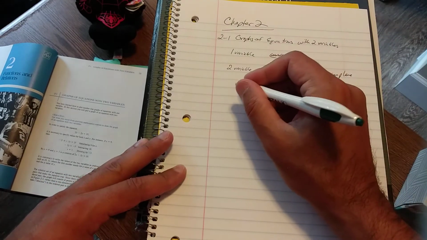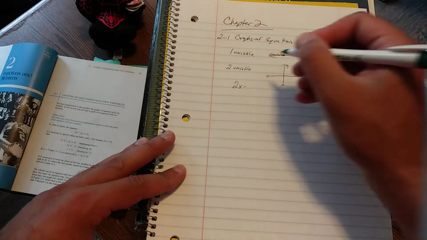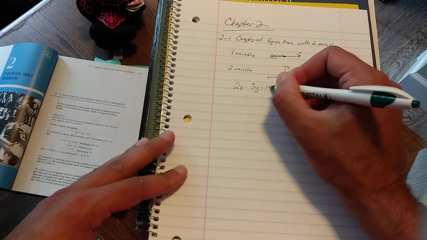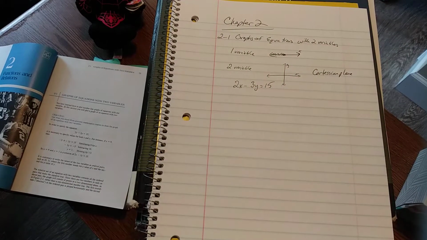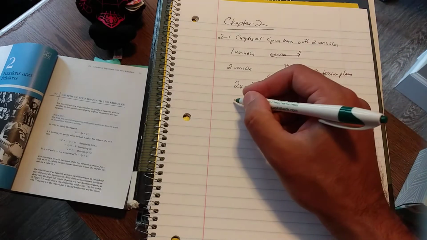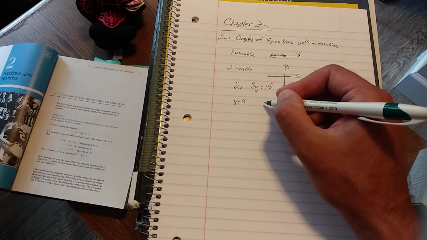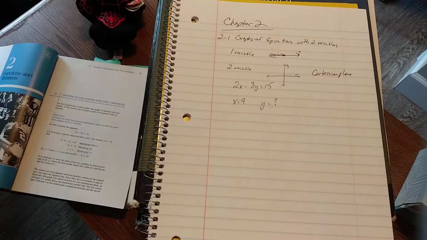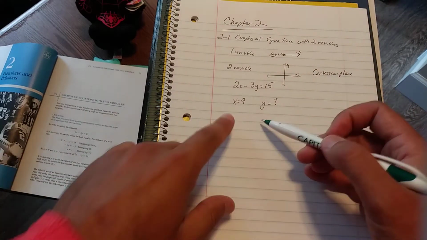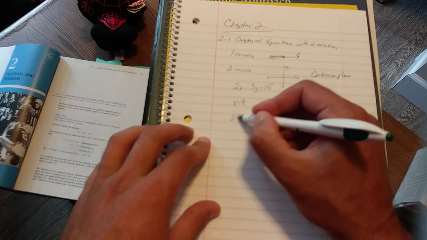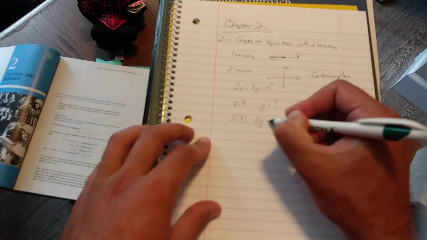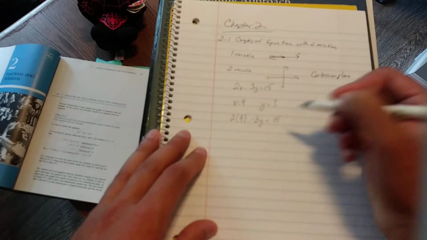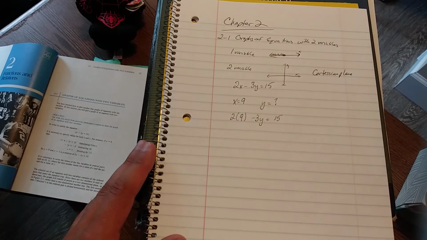Alright, here's an example of a function here: 2x minus 3y equals 15. We need both x and y to satisfy this equation. And the simplest way to do this is to pick some random value for x. Let's say x equals 9. What is y? So we will substitute in the 9 and then solve for y to figure out what our answer is going to be.